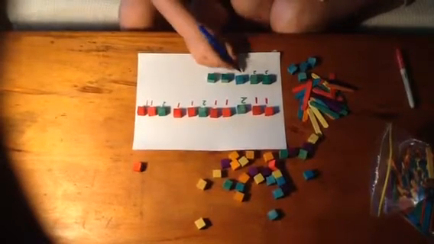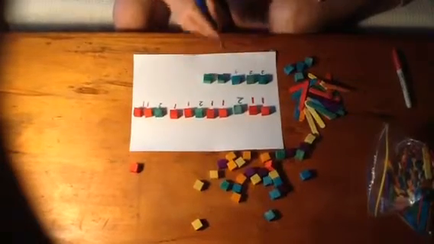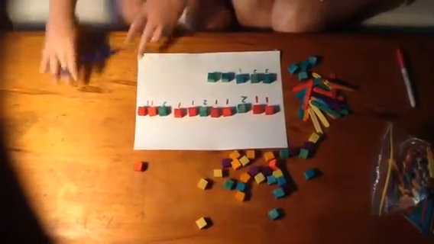Well done. I think you understand this rule. Oh, good job, number 4. And what goes next with this rule?